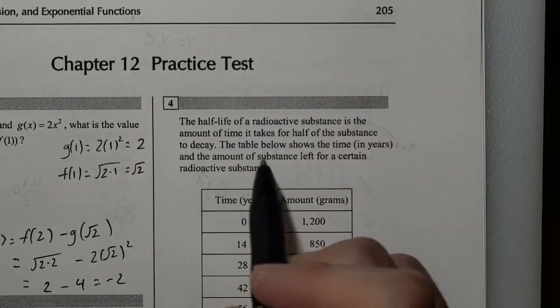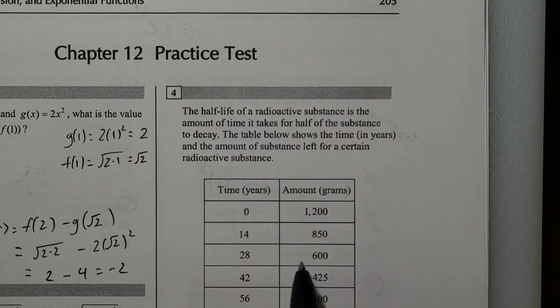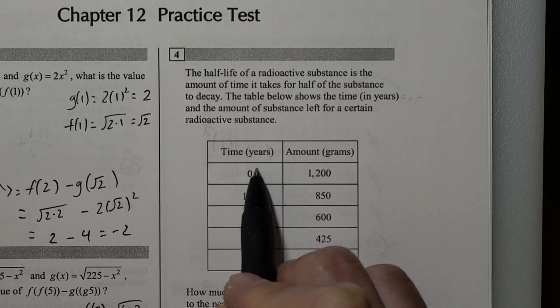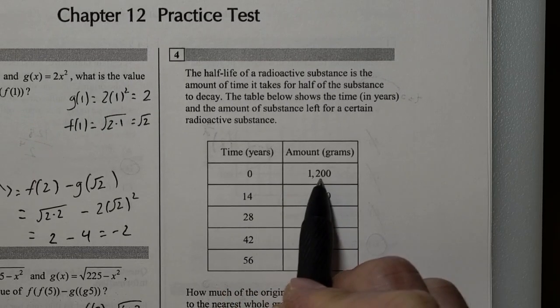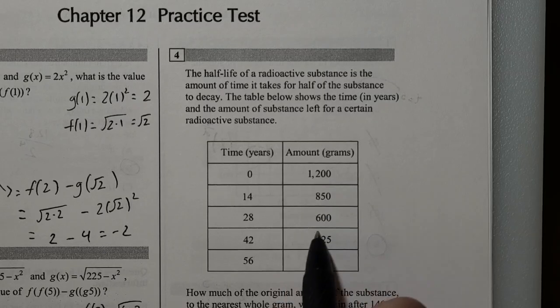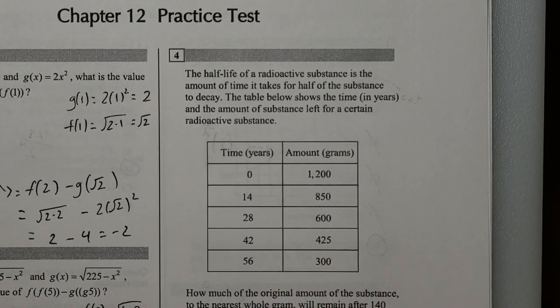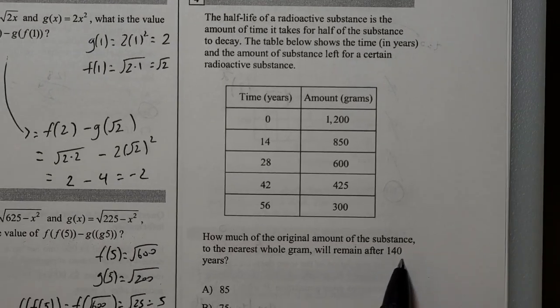So, it says the half-life. Well, the half-life is 28 years, it looks like, right? Because from the start, it had 1200. Half of 1200 is 600, so the half-life looks like it's 28 years. Okay? So, remain after 140 years.